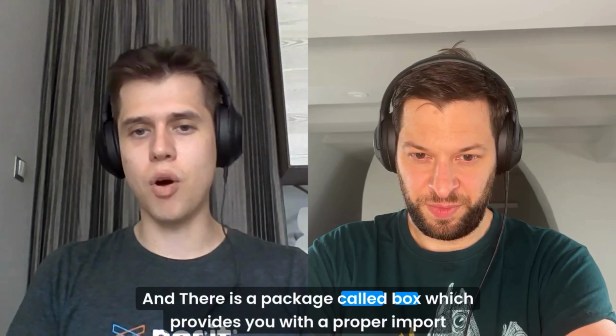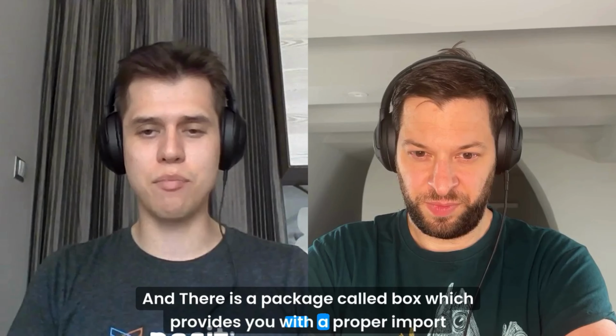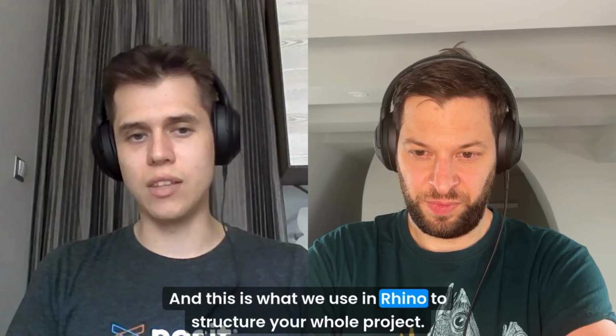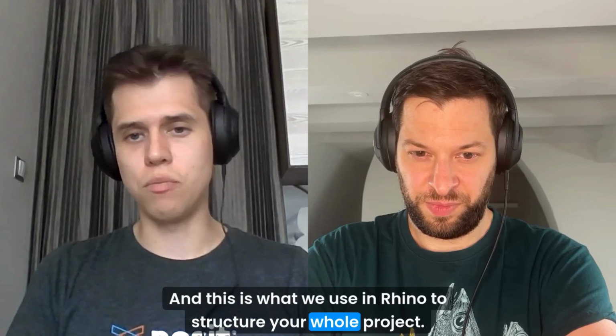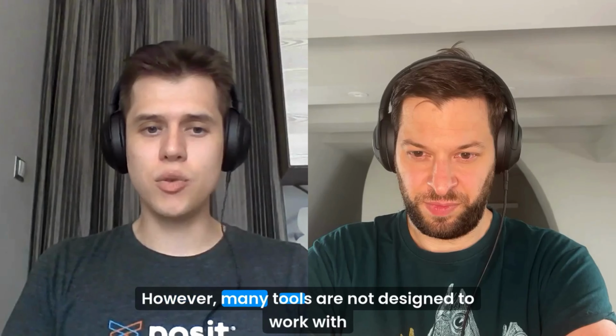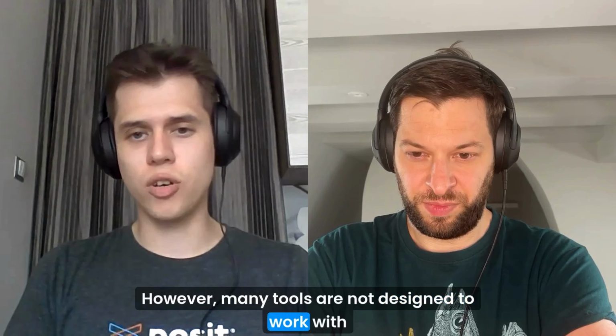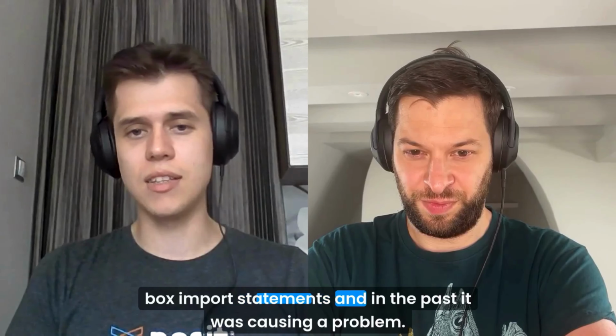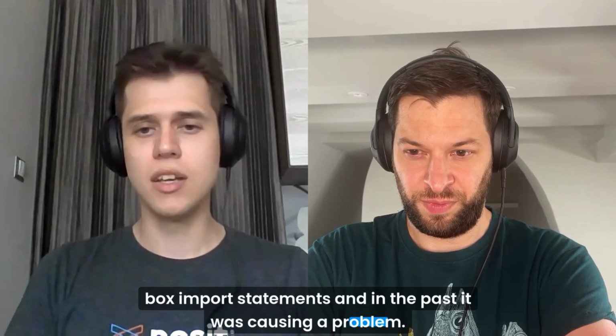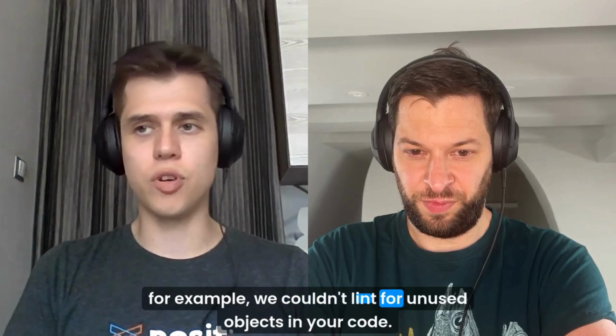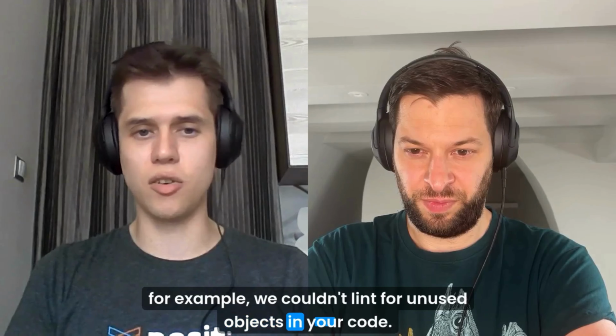And there is a package called box, which provides you with a proper import statement. And this is what we use in Rhino to structure your whole project. However, many tools are not designed to work with box import statements, and in the past it was causing a problem. For example, we couldn't lint for unused objects in your code.